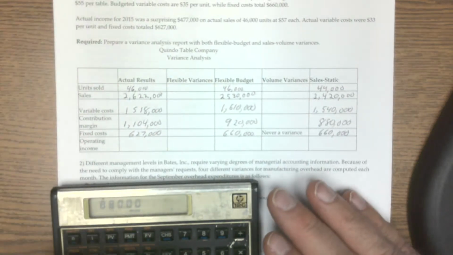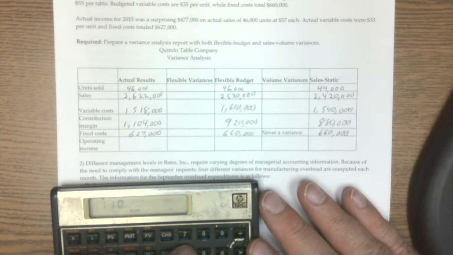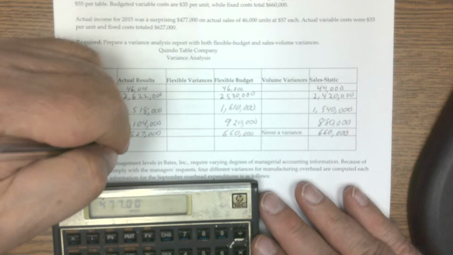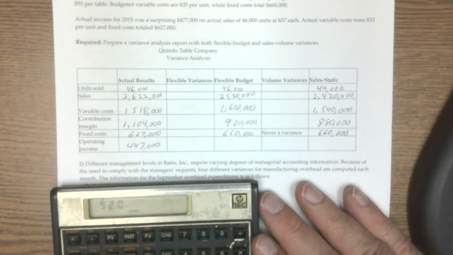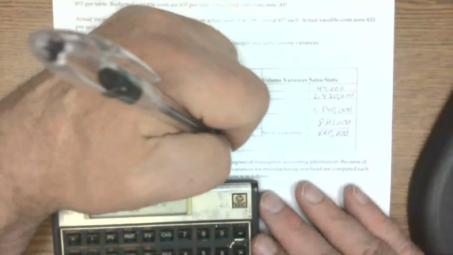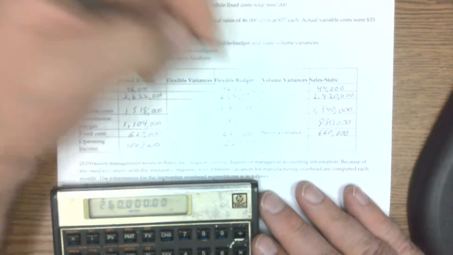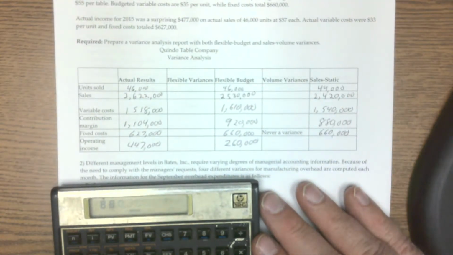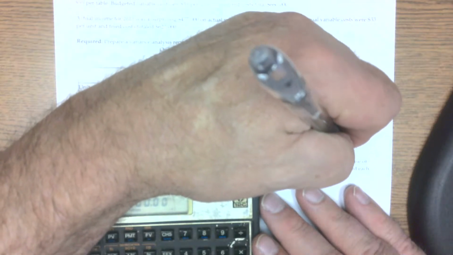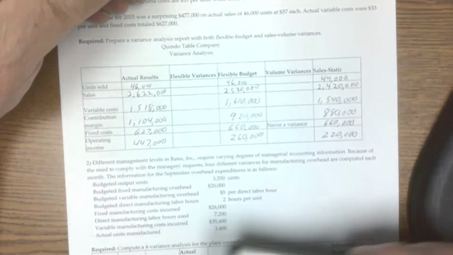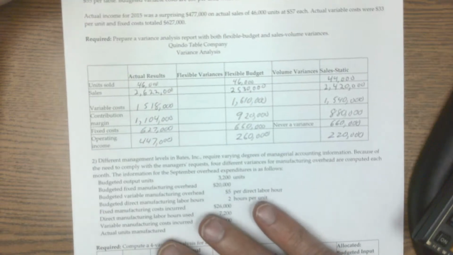Then we need our operating income. $447,000. $260,000 for the flexible budget. And 220,000.